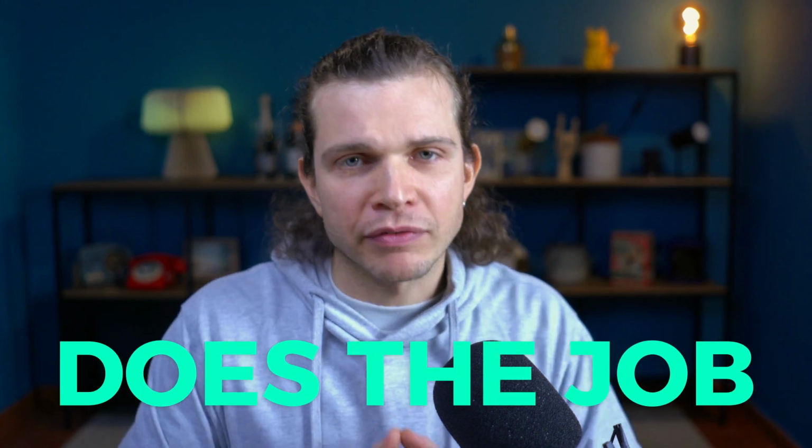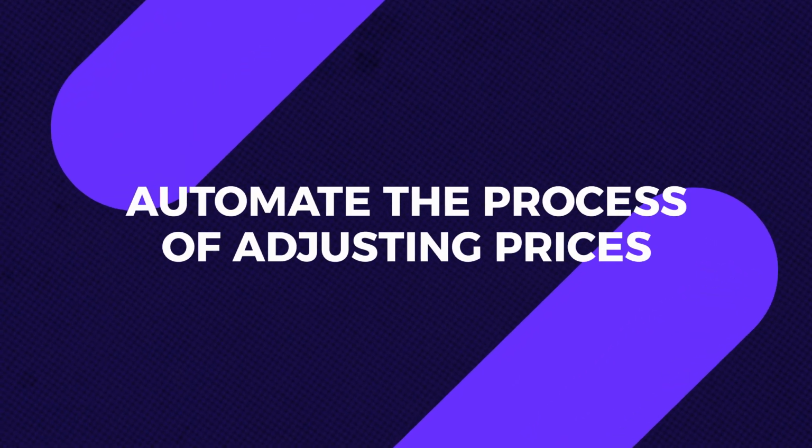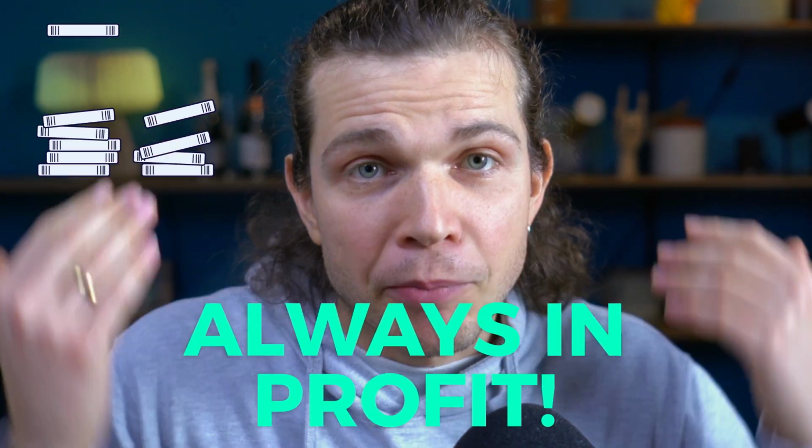Now, remember that selling a product that is 50 cents cheaper than your competitor already does the job. You don't have to stretch so much. And you can also automate the process of adjusting prices. Tools that auto-adjust prices based on suppliers' changes can be lifesavers. They will not only monitor the supplier's prices, but they will make sure that you're always in profit.